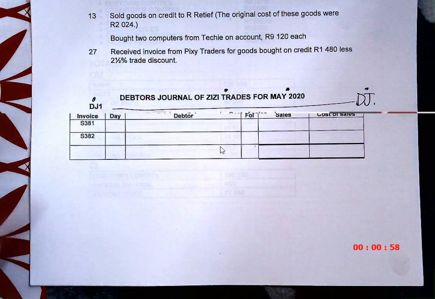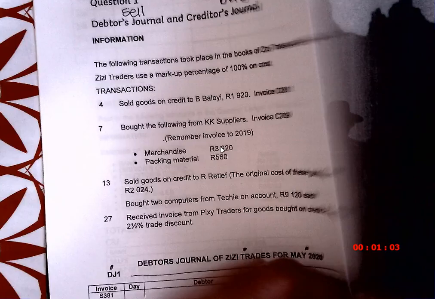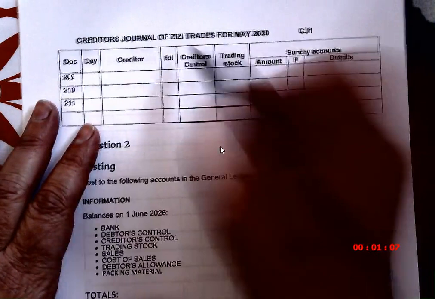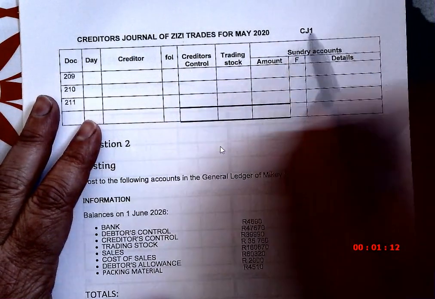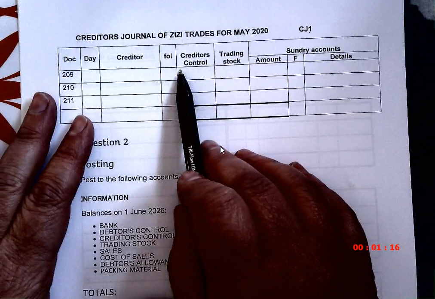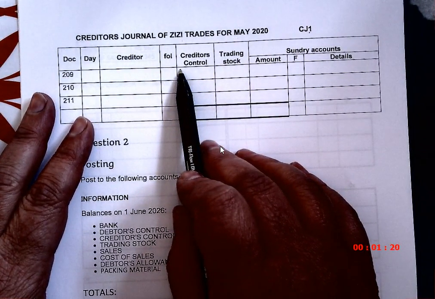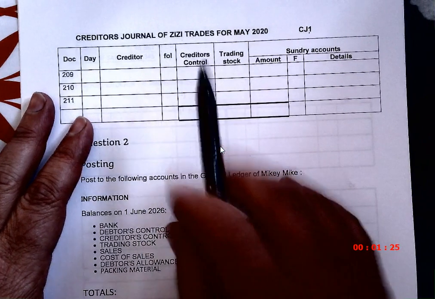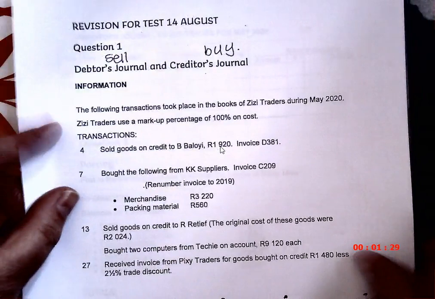So now, the next thing, if I look at the creditor's journal, I also make sure the name, the date, the folio. And then I make sure that everything is there. Remember, this first column is creditor's control, not bank, because I'm not paying it yet. I'm buying on credit. Creditor's control. Okay. So let's go through this.